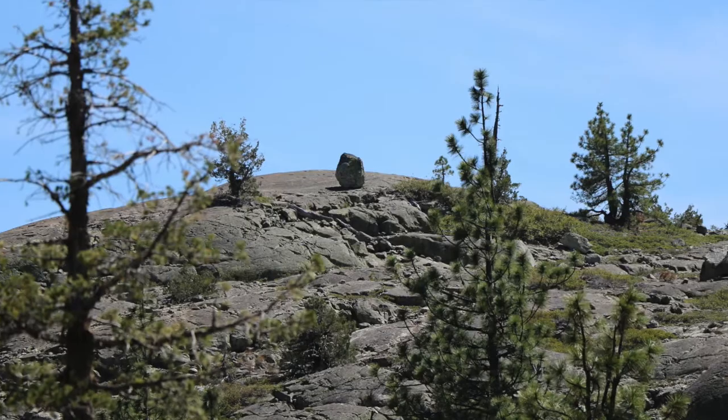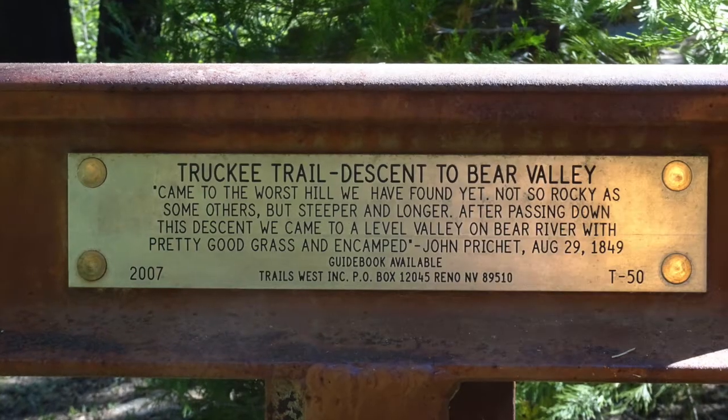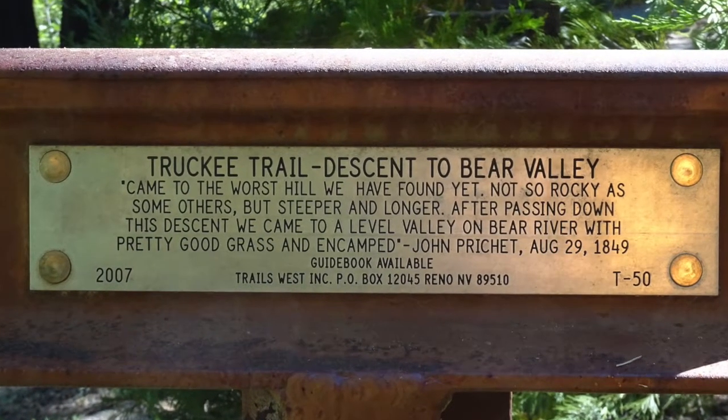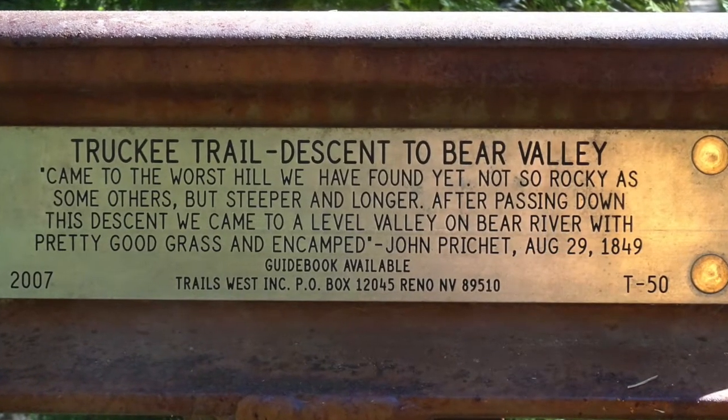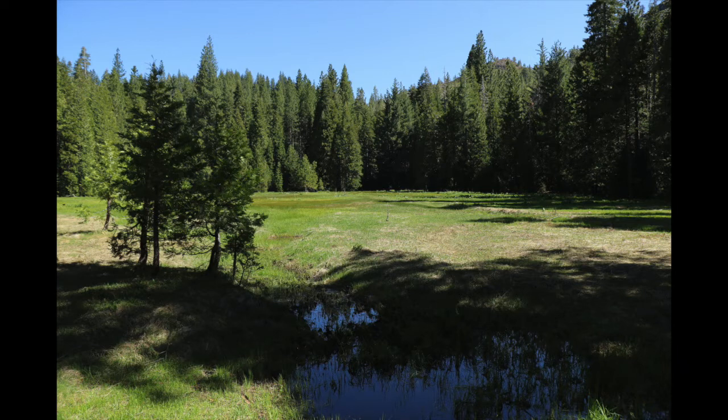Truckee Trail, descent to Bear Valley. Came to the worst hill we have found yet. Not so rocky as some others, but steeper and longer. After passing down this descent, we came to a level valley on Bear River with pretty good grass and encampment. John Pritchett, August 29, 1849.